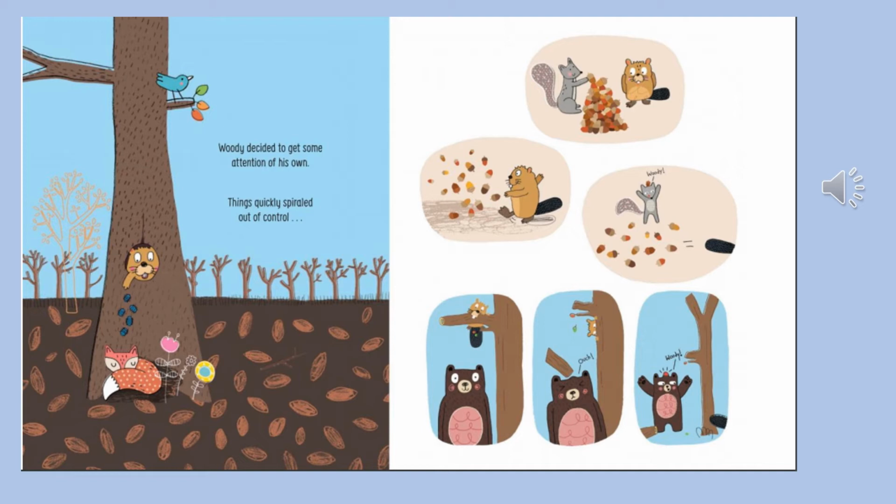And here you need to pay close attention to the pictures of what Woody's doing. On the left-hand side, I see that there's a sleeping fox and Woody is about to sprinkle something on top of that fox's head. And then on the right-hand page, I see that a squirrel has built up this nice little stack of acorns, and Woody looks like he knocks it all over. And then at the bottom of the right-hand side, I see Woody is chewing through a branch, and he drops it on top of the bear's head.